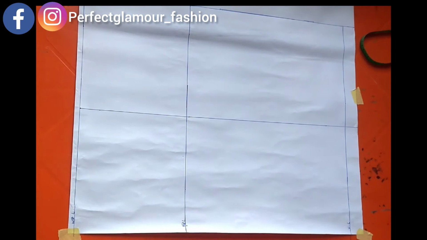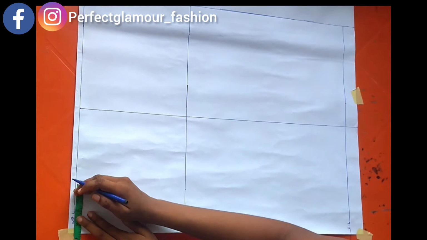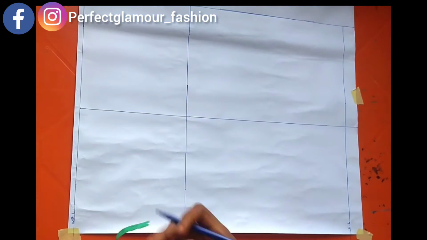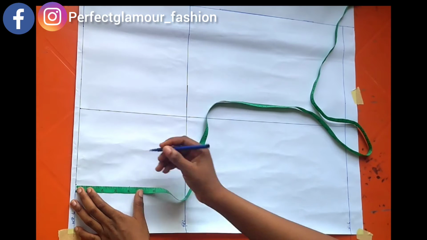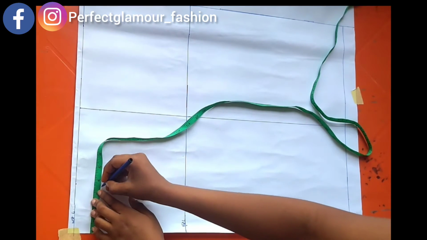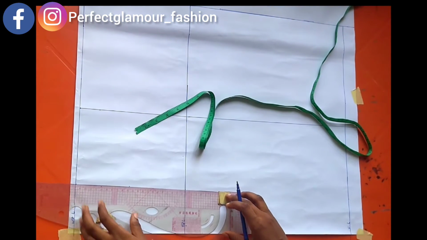The next thing we're going to be doing is marking the waist dart. Usually that is your nipple to nipple measurement divided by 2, but for skirt you can use 4 inch. 4 inch is quite standard, so you mark 4 inch and rule down by 4 inches.